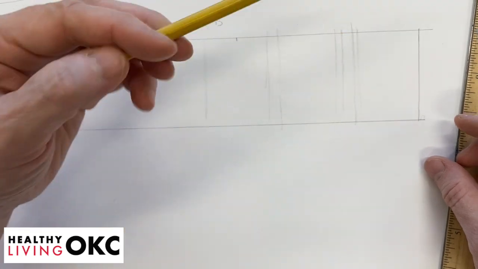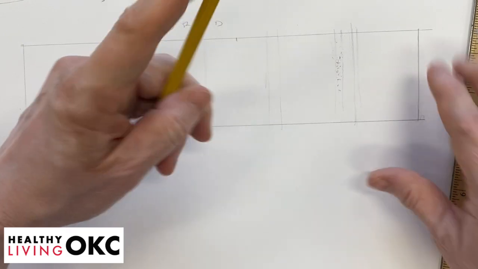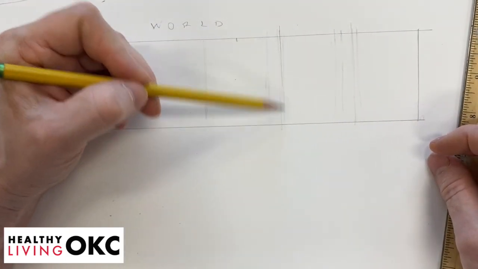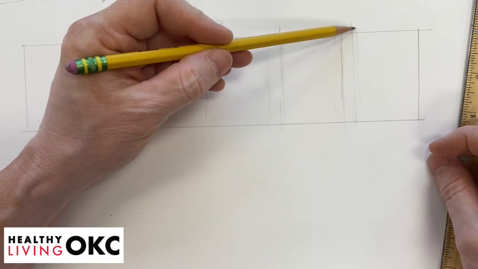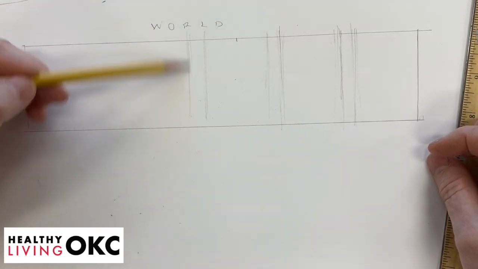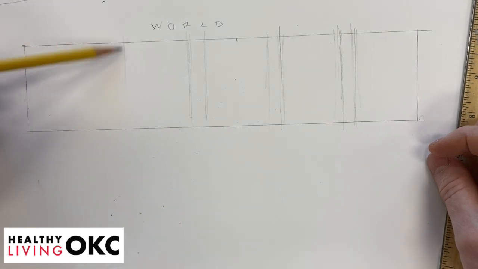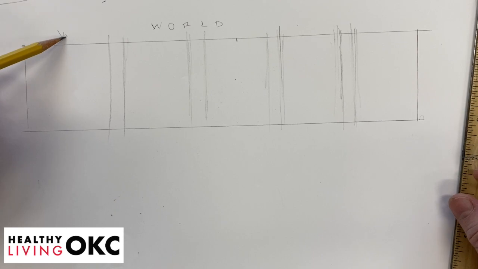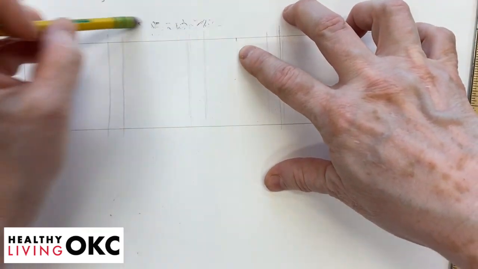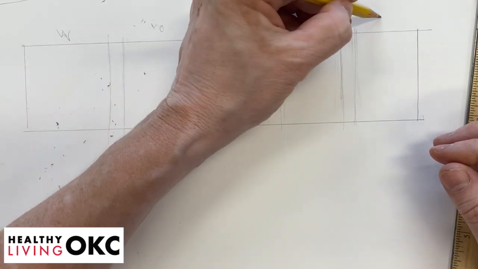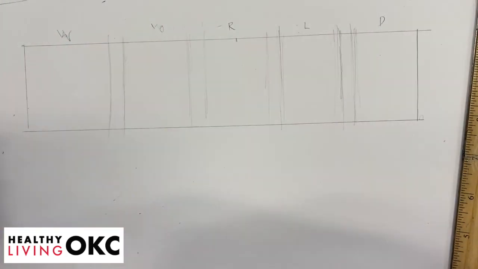So you're just kind of estimating right now, just to divide that out into the number of spaces that you have so that you can have a W, O, R, L, D, world.